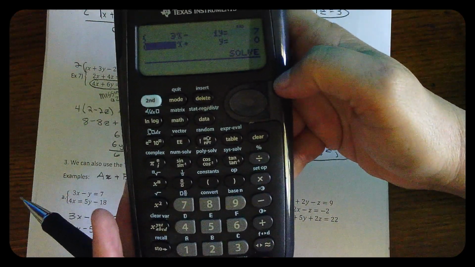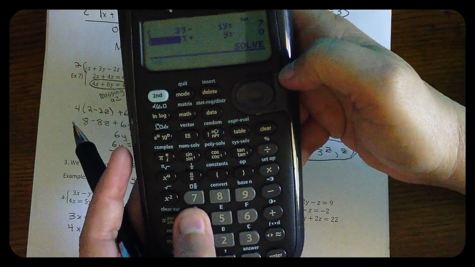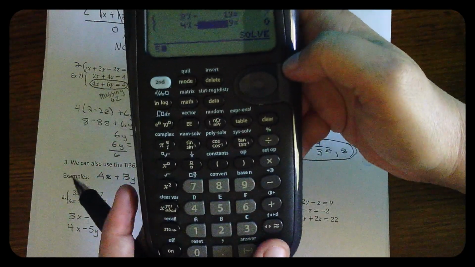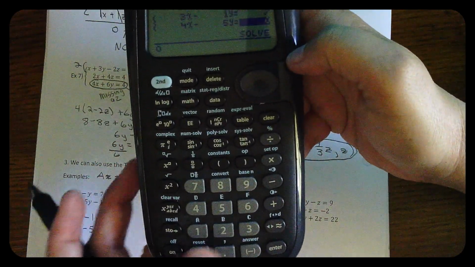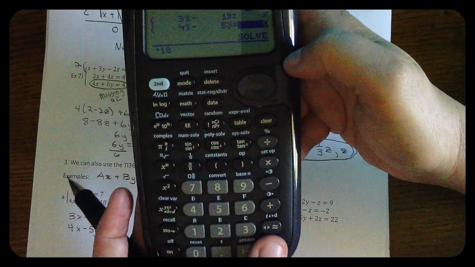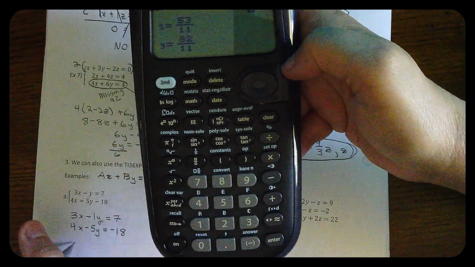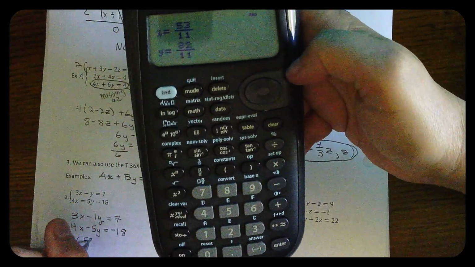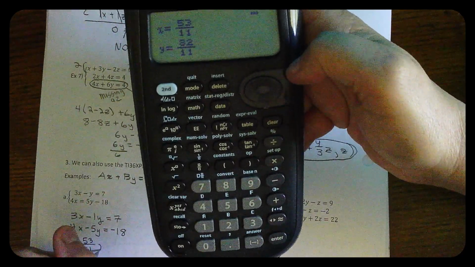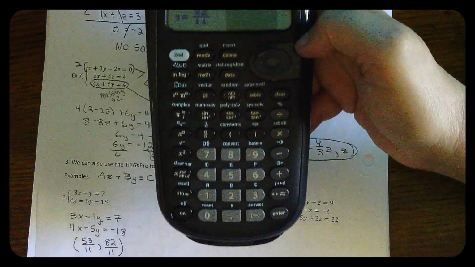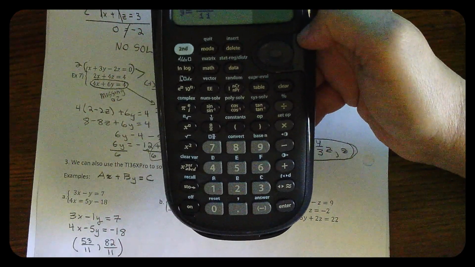So you put the first equation in, and the second equation is 4x minus 5y equals negative 18. And then when you hit solve, it'll tell you that x is 53 over 11 and y is 82 over 11. And so it solves it for you.